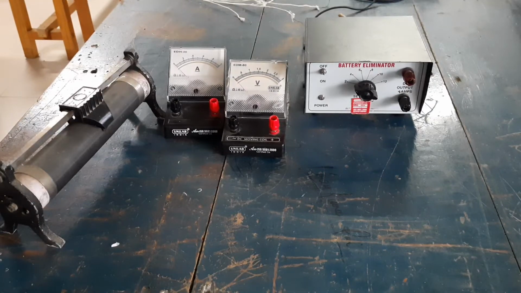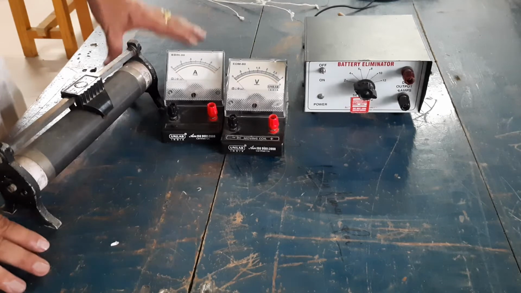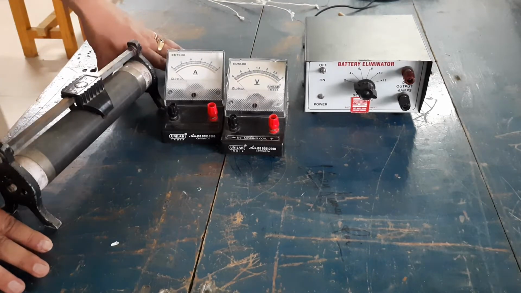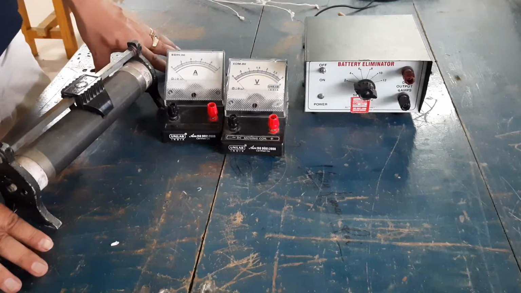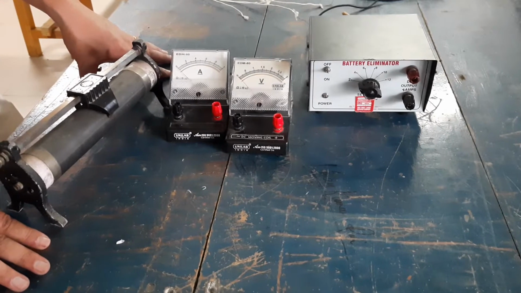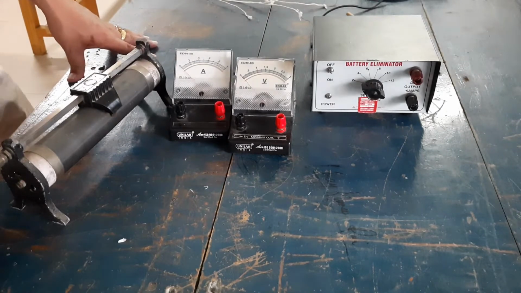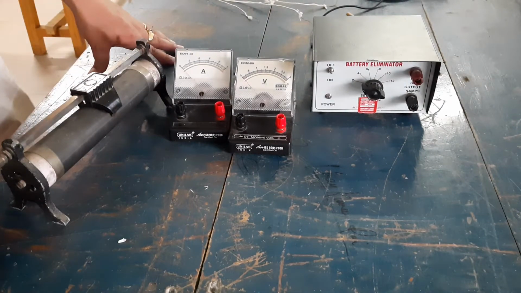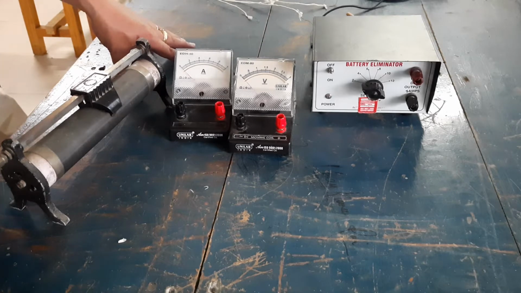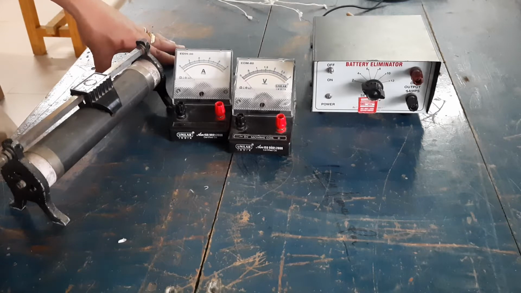So hello students. Today we are going to perform an activity or experiment on the dependence of potential difference and the current passing through a conductor, and we are going to find the resistance of the conductor. We are also going to plot the graph between V and I, V for potential difference and I for current.